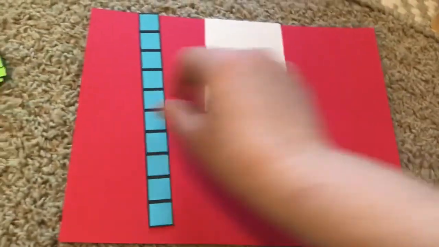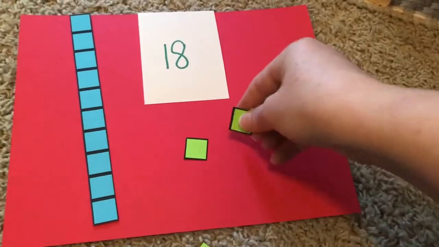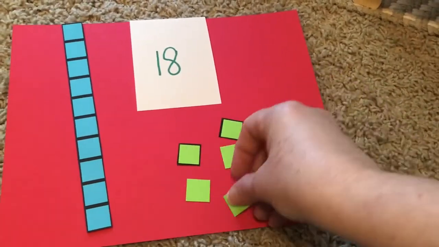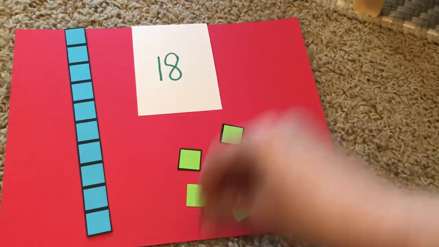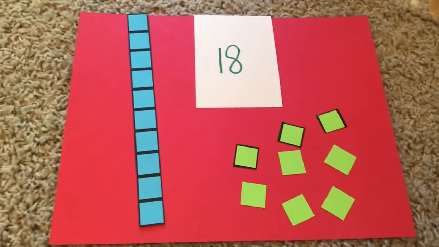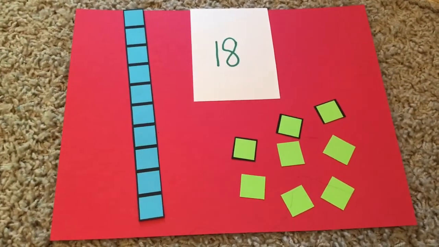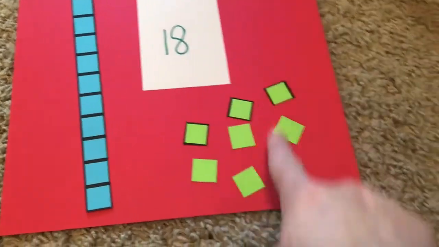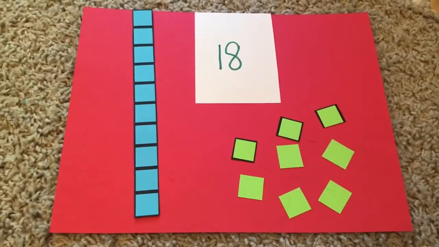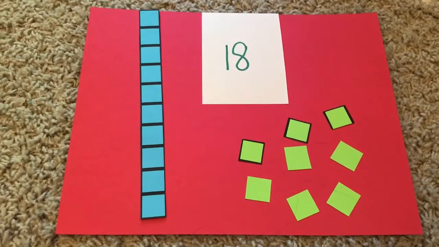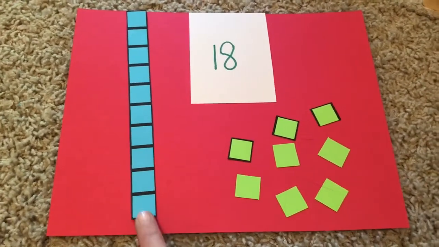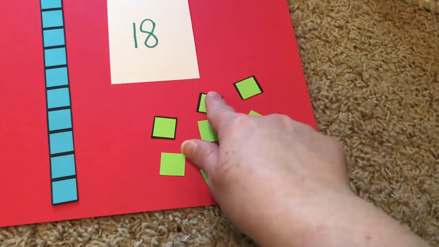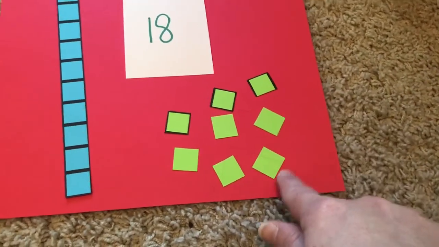Okay, so here we have 1, 2, 3, 4, 5, 6, 7, and 8. Okay, now let's check and see if that was true. If I had 1, I put down 1 tens rod, and since there was 8, I put down 8 1's cubes. But let's count and see if that's true. So here's 10, 11, 12, 13, 14, 15, 16, 17, 18.